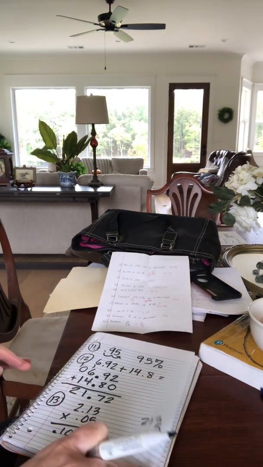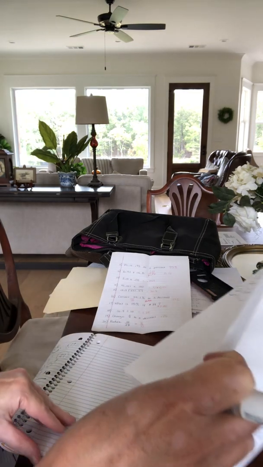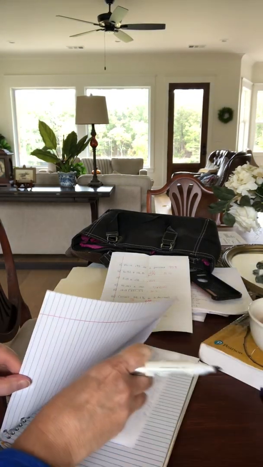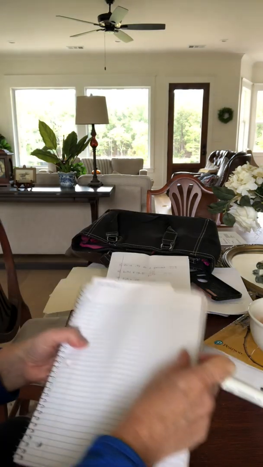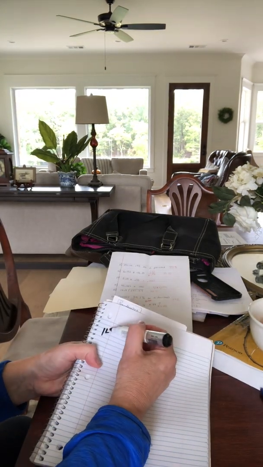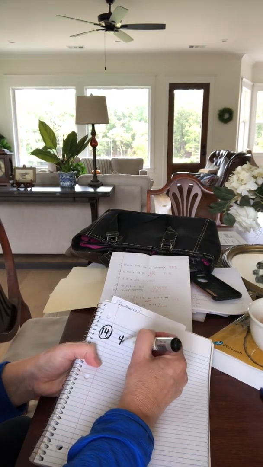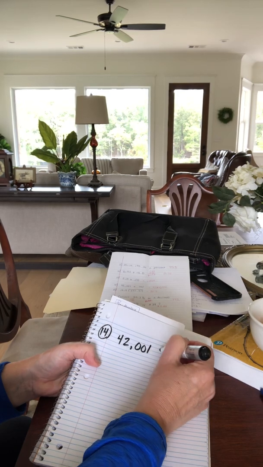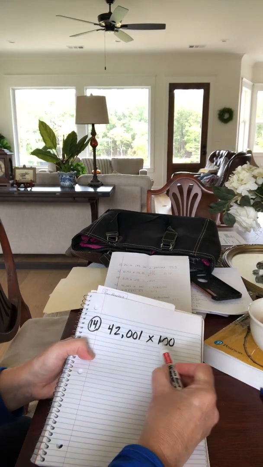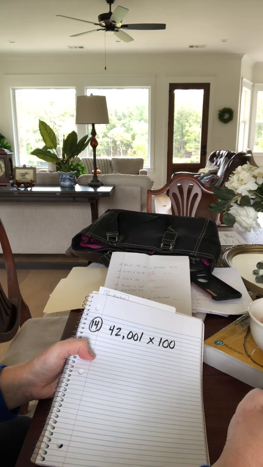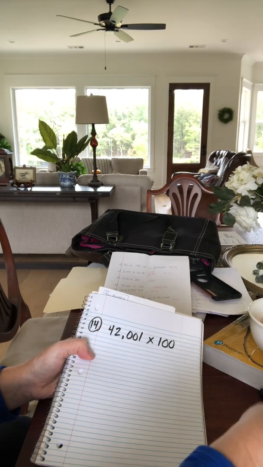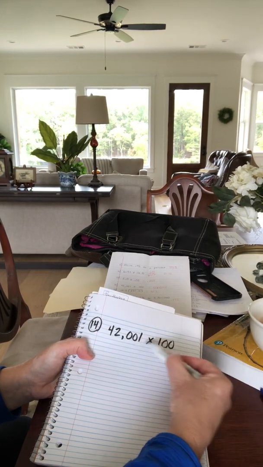Number 14 was, I hope you used the shortcuts that we learned. To multiply or to divide by a power of 10, all you have to do is move your decimals. So if you're multiplying by a power of 10, that's 10, 100, 1,000, 10,000, and so forth, you just move your decimal.